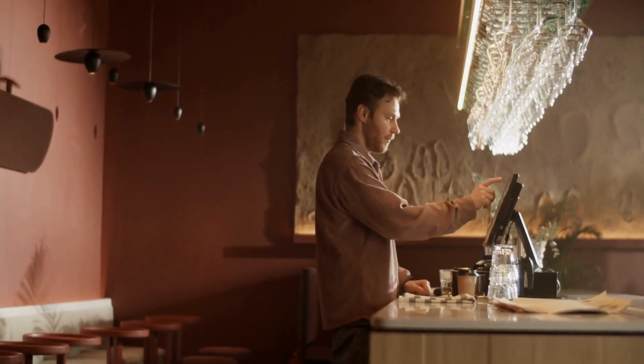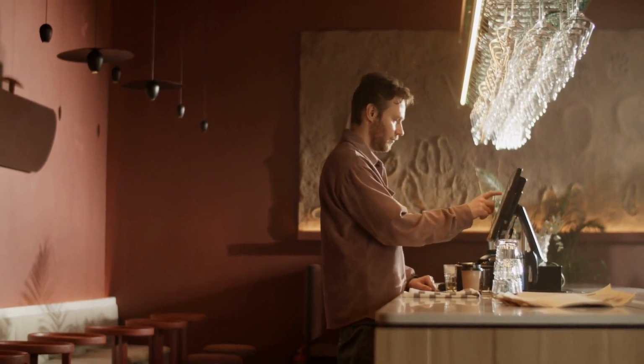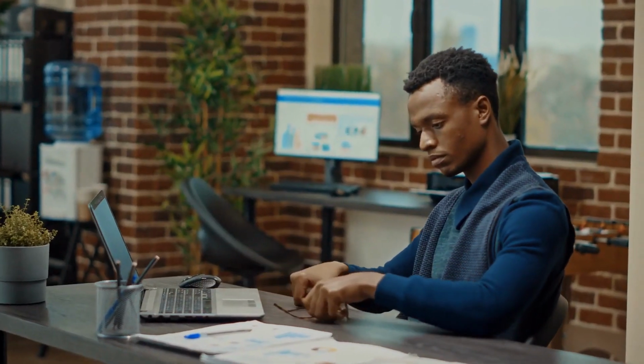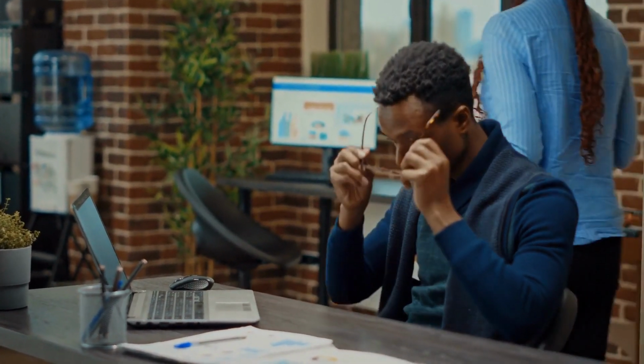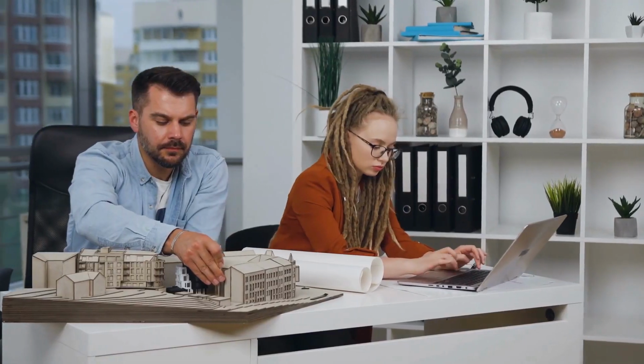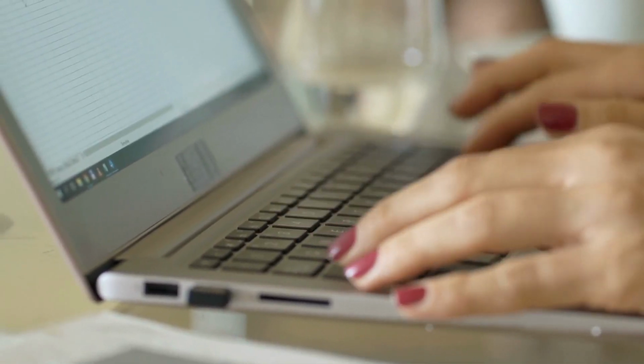Selecting the right Excel template is akin to choosing the right tool for the job. It must be adaptable, user-friendly, and scale to the project's size. The perfect template is not just a document, it's a blueprint for success, ensuring that every task and dollar is accounted for from groundbreaking to ribbon cutting.